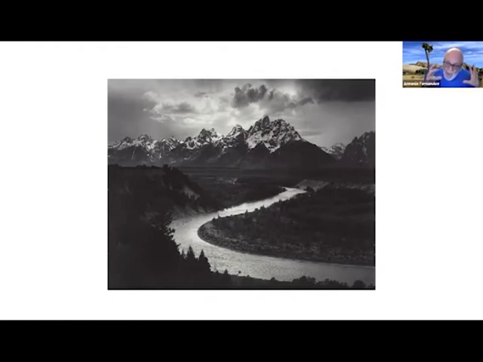meaning the composition, the shading, the emphasis in different areas, and using a small aperture, a small f-stop, he would invariably get everything in focus from what was closest to the camera to what's all the way to infinity.